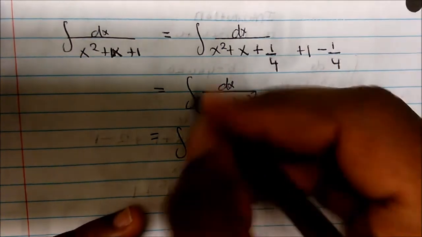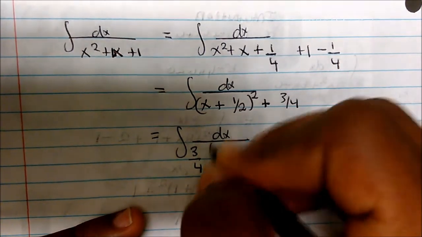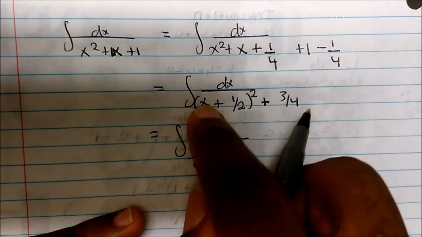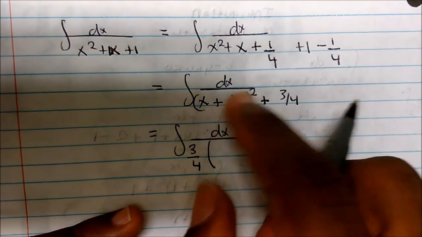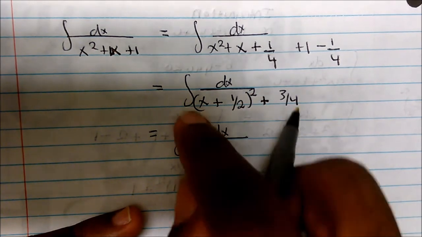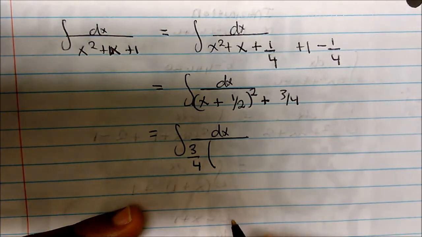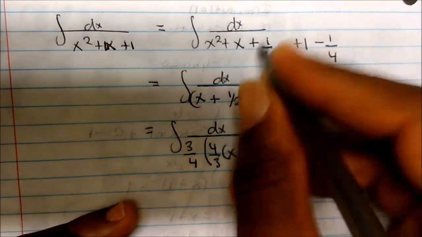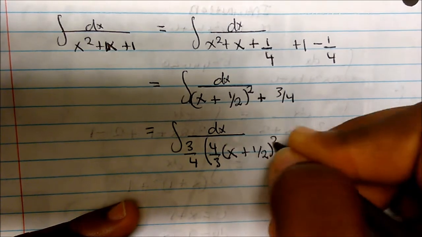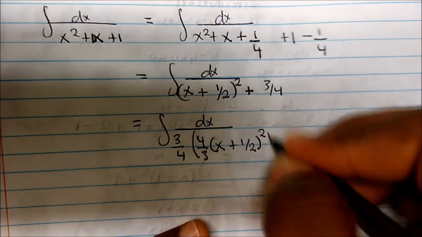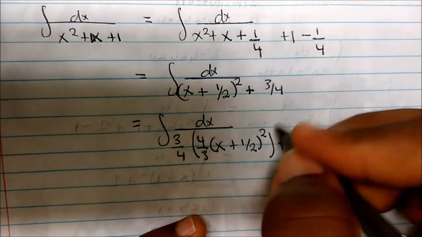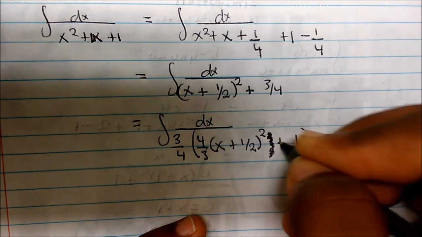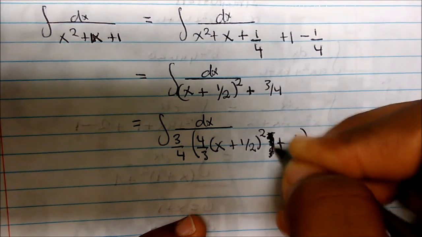That's the form. And so if I factor out a 3/4 here, well, I don't have a 3/4 times x plus 1/2 squared. Actually, I have a 1, so the coefficient in front of this is actually 1. If I multiply this by 4/3, then I'll get 4/3 times x plus 1/2 squared, plus 1. Okay, this parenthesis should not be here. It should be here. So ignore this boo-boo here.